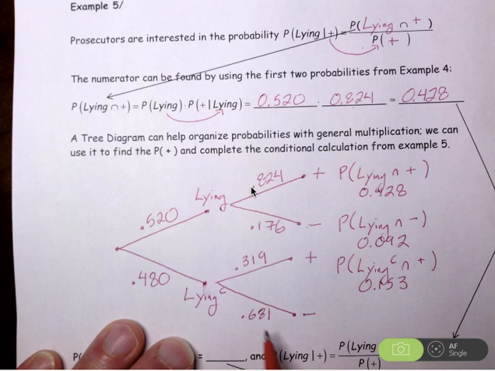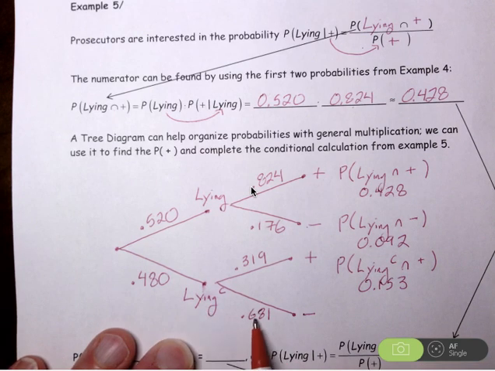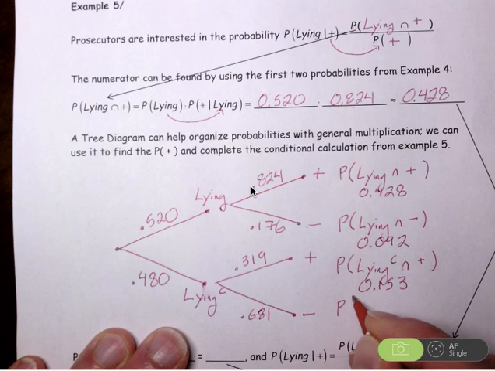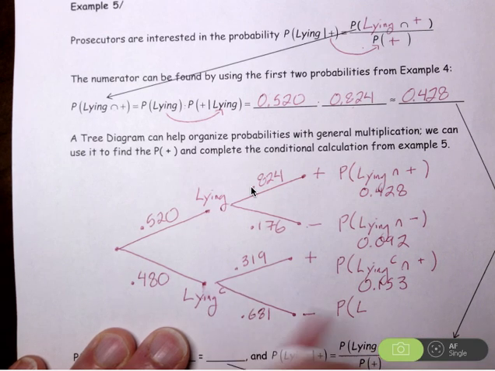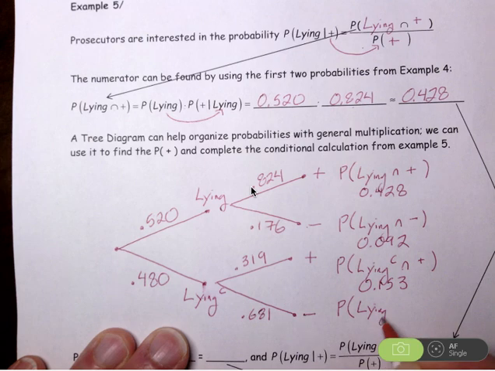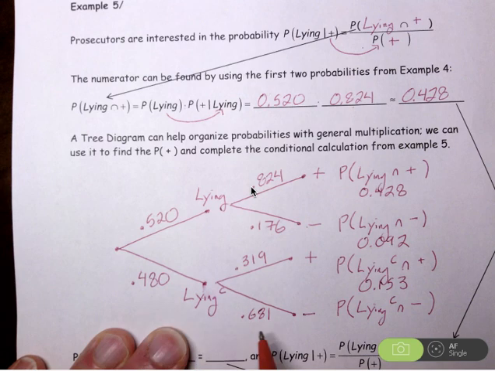And then here's the probability given that they are rather not lying, 0.681. This is the probability given that they're not lying that we get a negative test result. So multiplying along this branch of the tree, again, I can get the and probability: the complement of lying, they're not lying, and a negative test result, by multiplying along those two branches of the tree. That gives me the 0.480 times 0.681. We'll approximate it at 0.327.